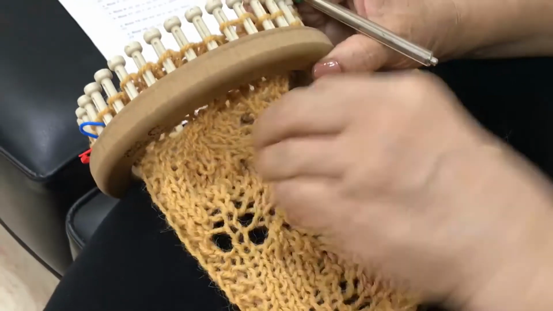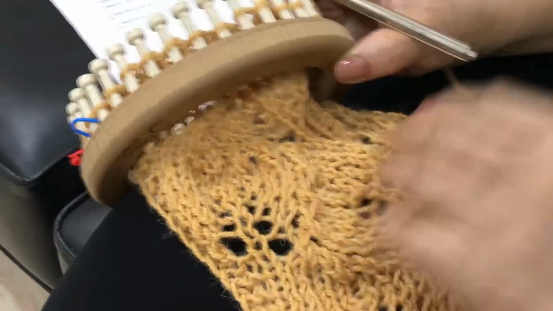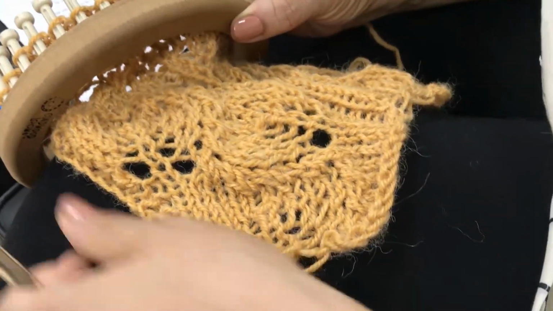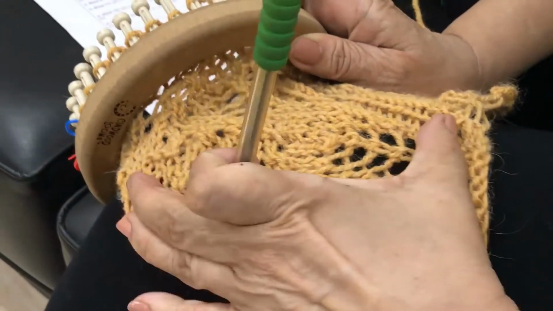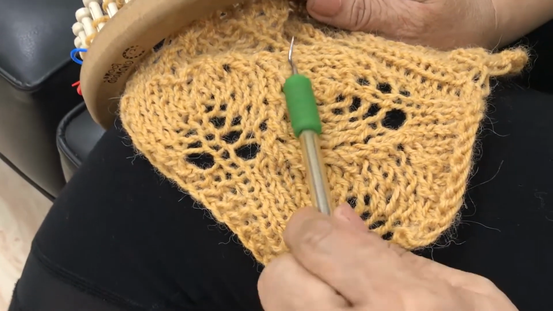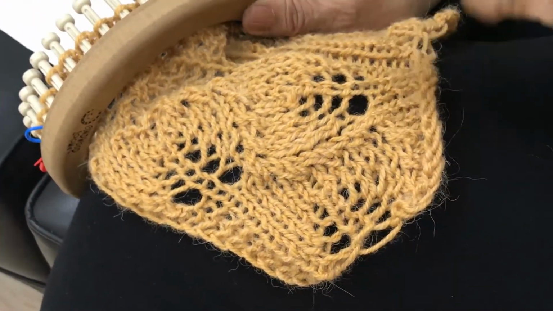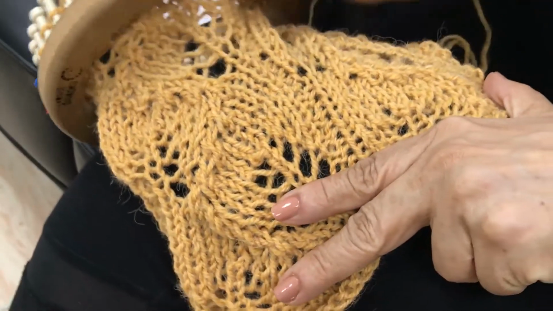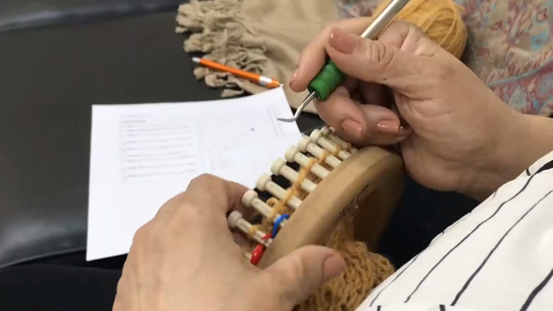So you see it's forming leaves very beautifully. You can see the curves. They open up more when you block it. See. And when you do knit 3, it comes like that, forms a little textured border. See. Thank you so much.